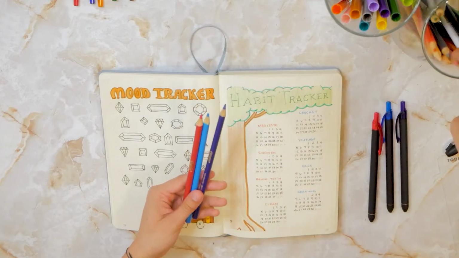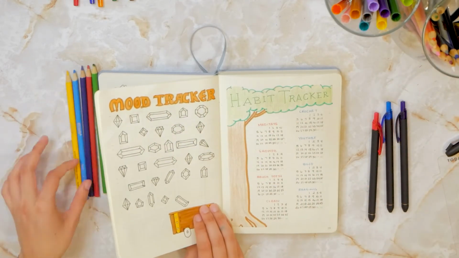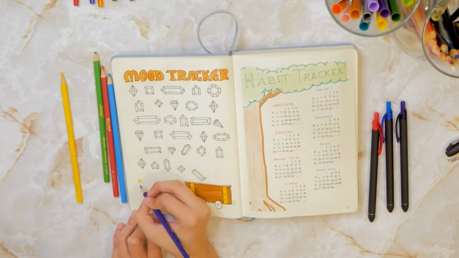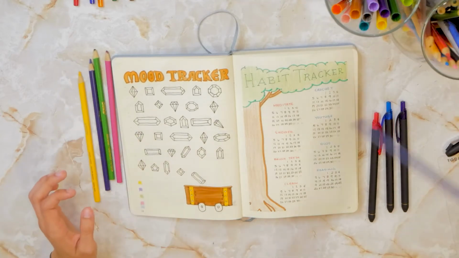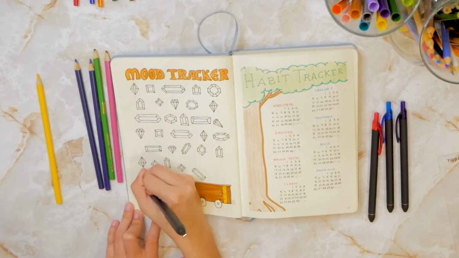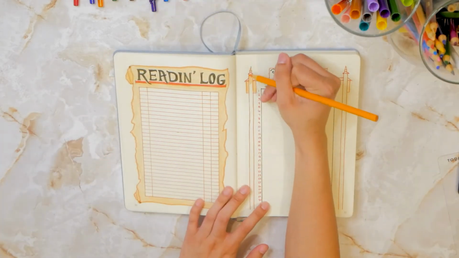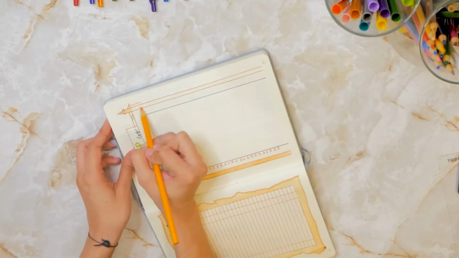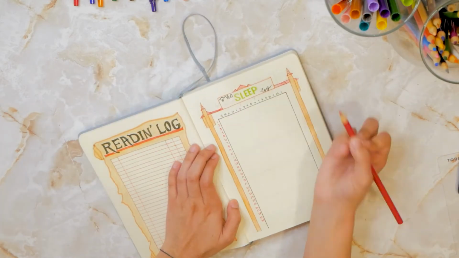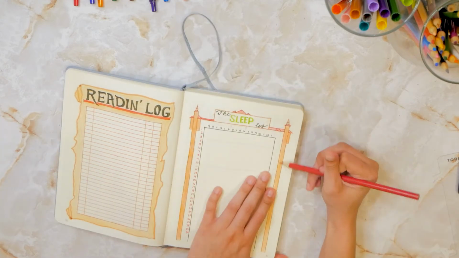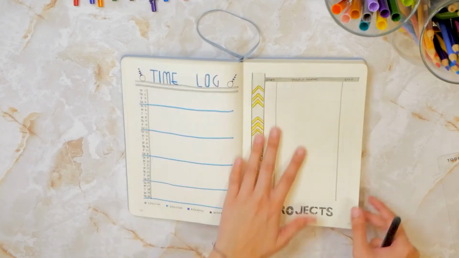And yeah. Oh, and now I'm going back here because I forgot to do the colors for my mood tracker. So I'm going in and coloring for each emotion that I want to track throughout the month. I think it turned out so cute. And I'm just going in and coloring the rest of my sleep log to make it look more like the Tower of Terror. It's this reddish orange color, so I feel like I accomplished that.